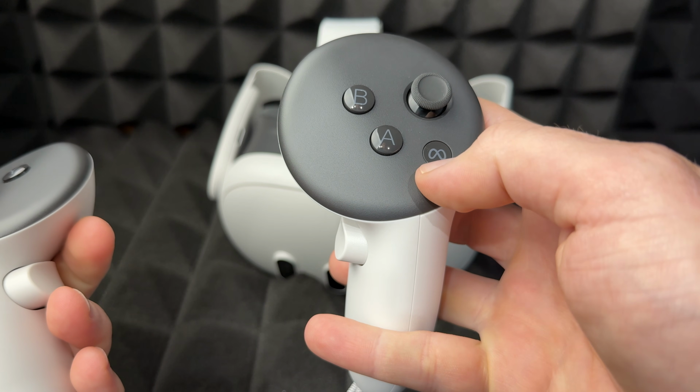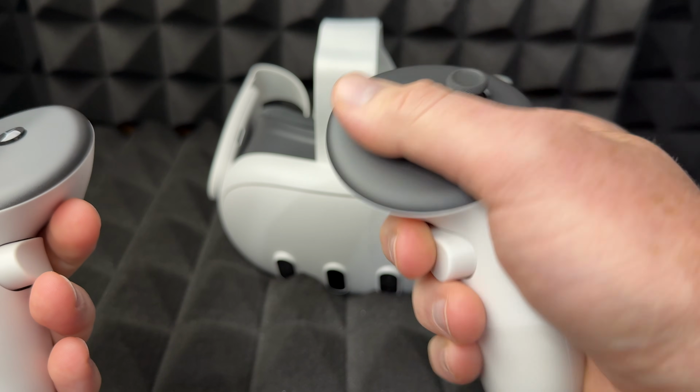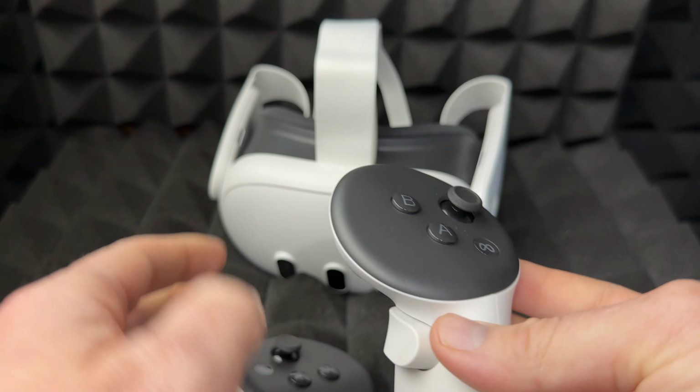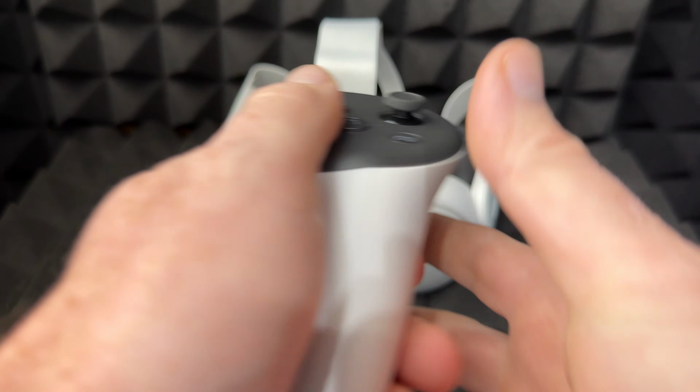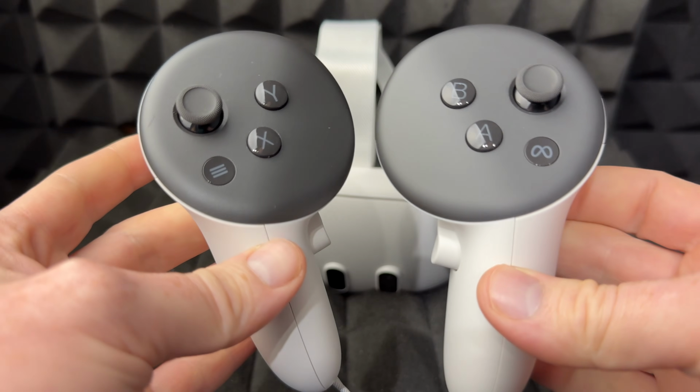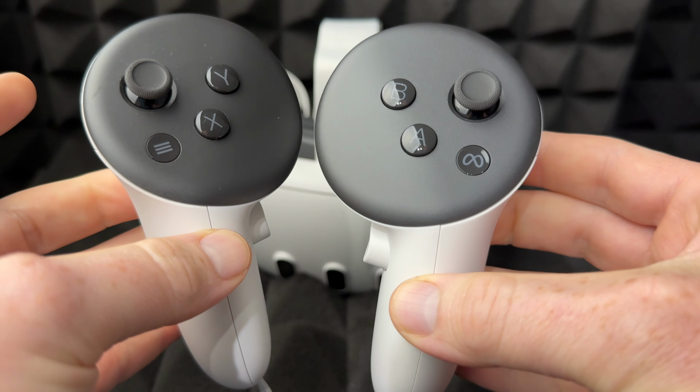And this one with the Meta is going to go on your right-hand side. That's another way to know as well. You could grab the wrong one and start playing with it, but you will notice that it's more comfortable on this hand. So those are the basics when it comes down to your controllers.